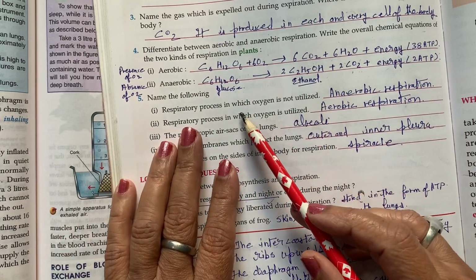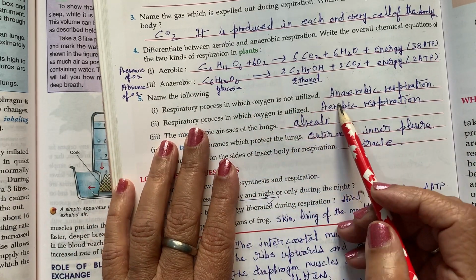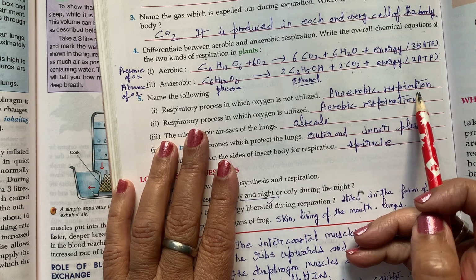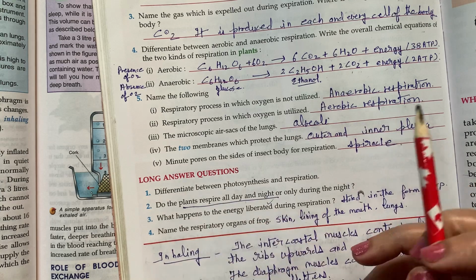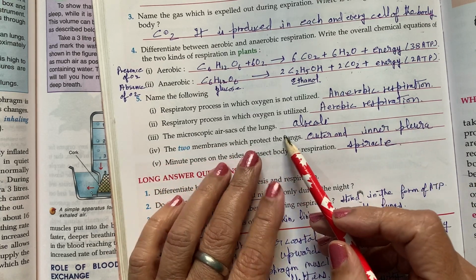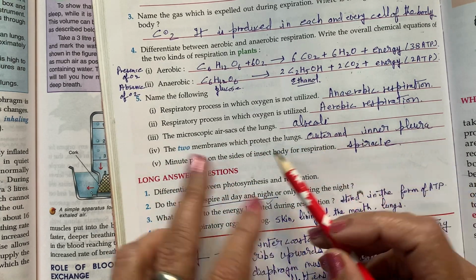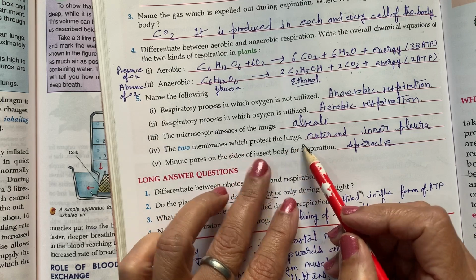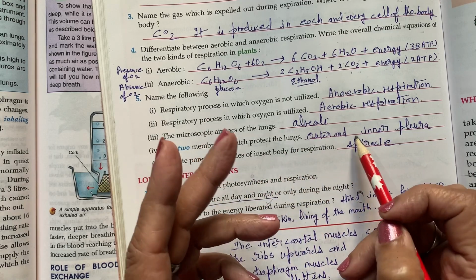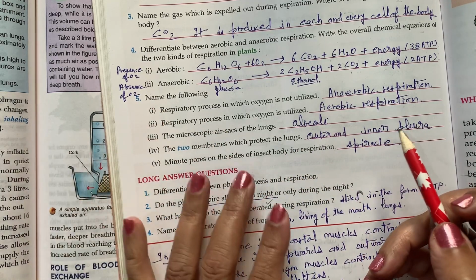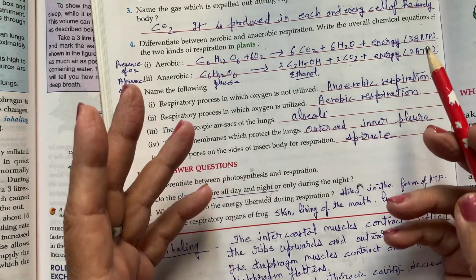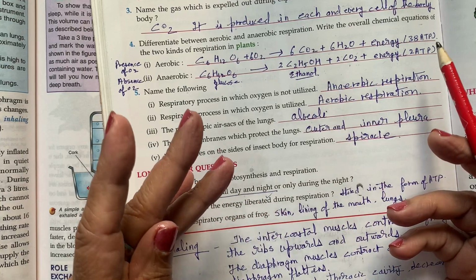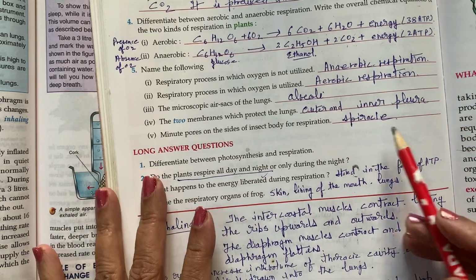Name the following. Respiratory process in which oxygen is not utilized, that is anaerobic respiration. Respiratory process in which oxygen is utilized, it is aerobic respiration. The microscopic air sacs of the lungs, they are the alveoli. Two membranes which protect the lungs, they are the outer pleural membrane and the inner pleural membrane. In between the two pleural membranes, pleural fluid is filled. It protects the lungs from external shocks and injuries.